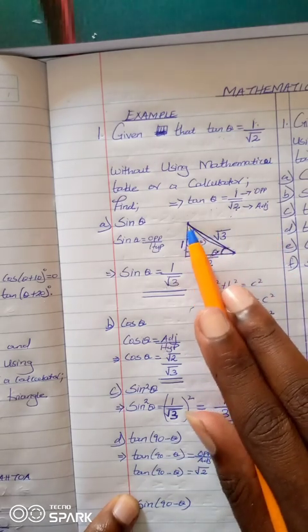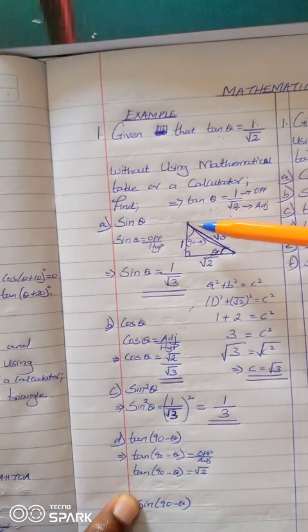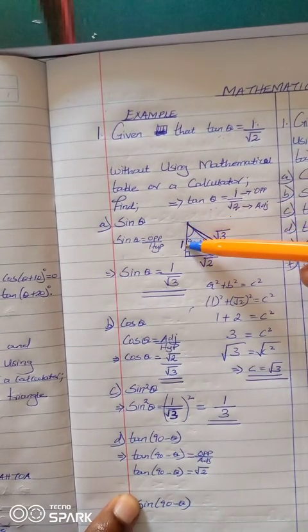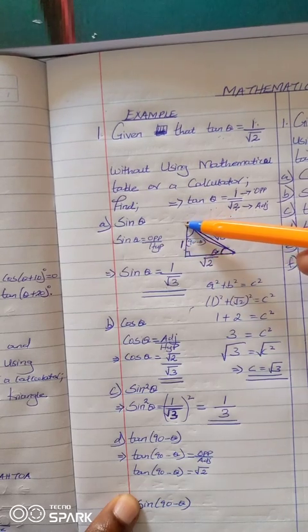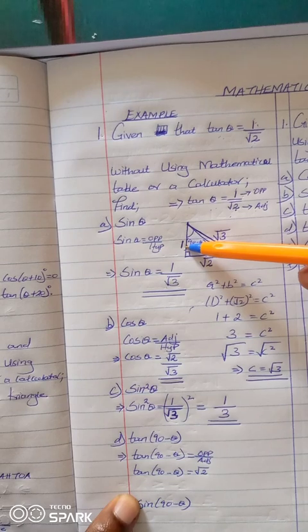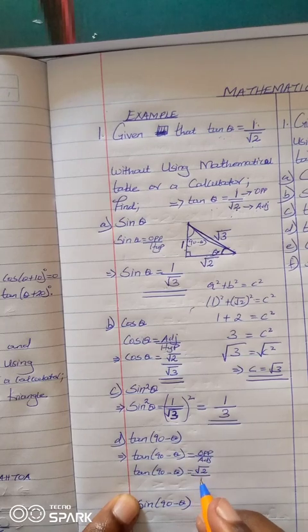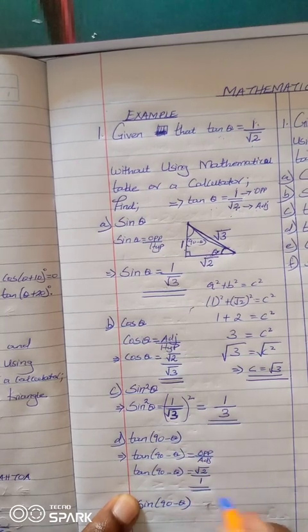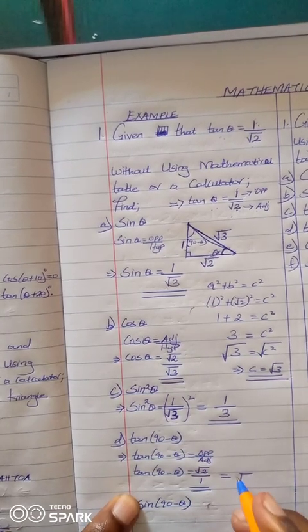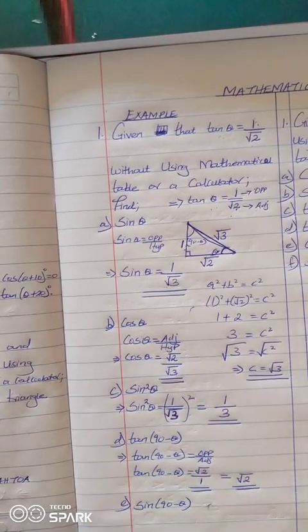The adjacent of 90 minus theta is 1, the side that is very close to the angle 90 minus theta. Therefore, our answer will be root 2 over 1, which is the same as root 2.